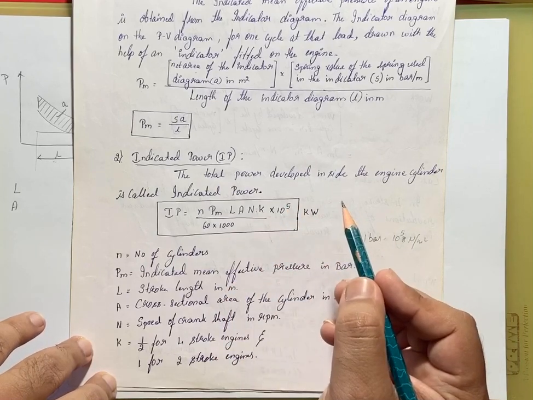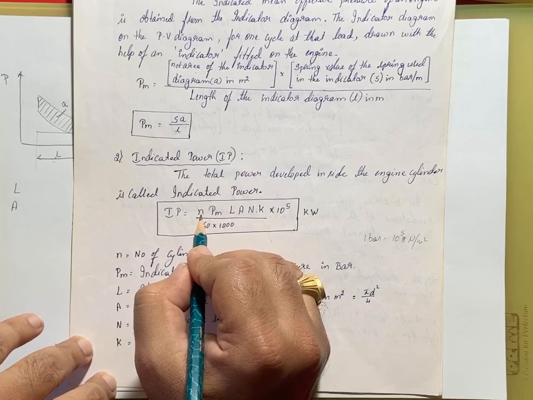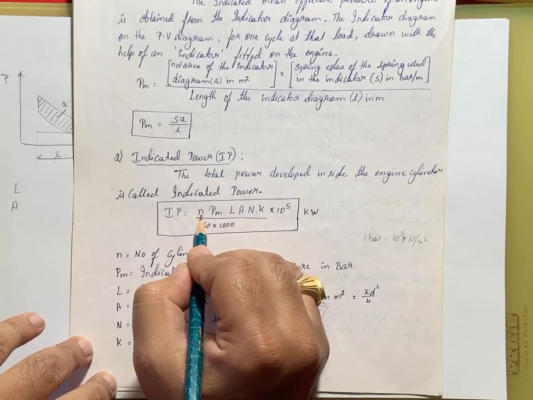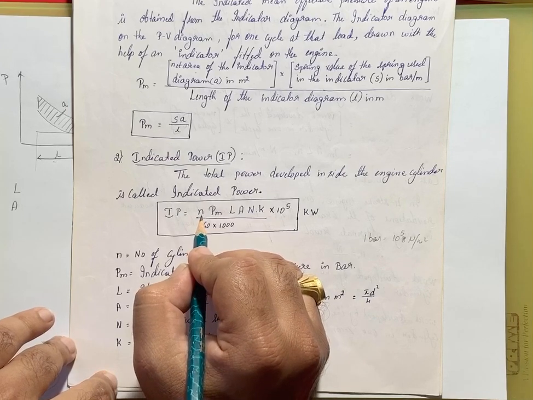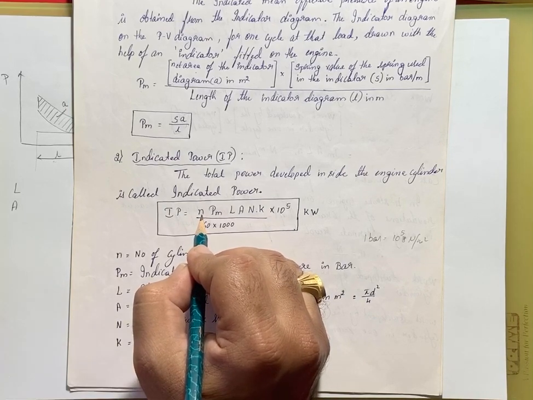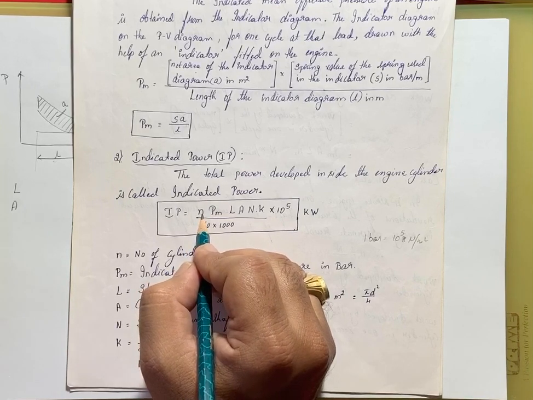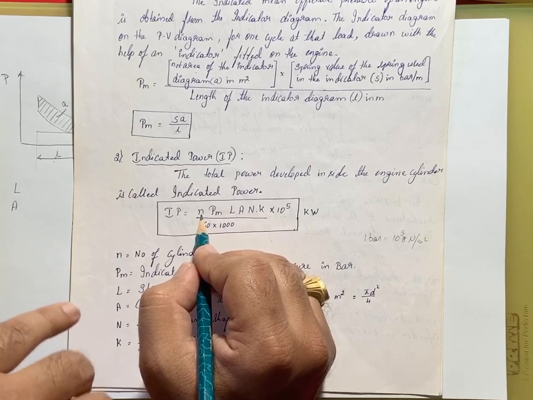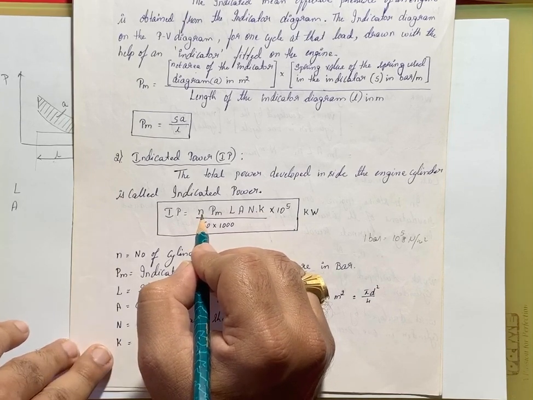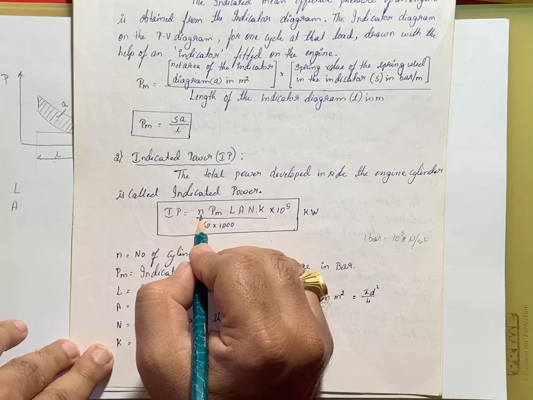Now, what is n? n is the number of cylinders. In four wheelers we might have 4 cylinders, so n becomes 4. In two wheelers we will have a single cylinder, so n becomes 1. In some engines like trucks, we might have 6 or 8 cylinders. Then n becomes 6 if the truck has 6 cylinders, and if the engine has 8 cylinders, n becomes 8.